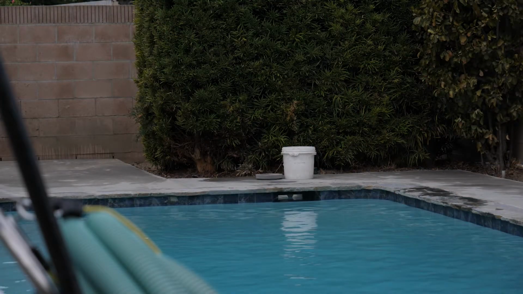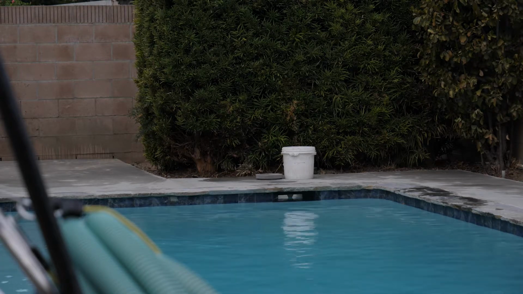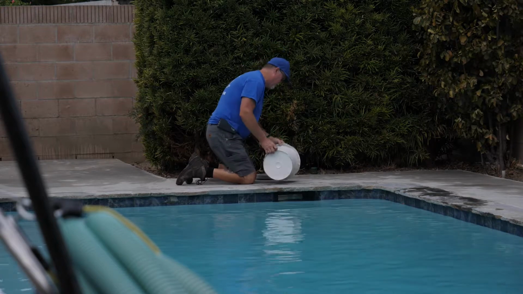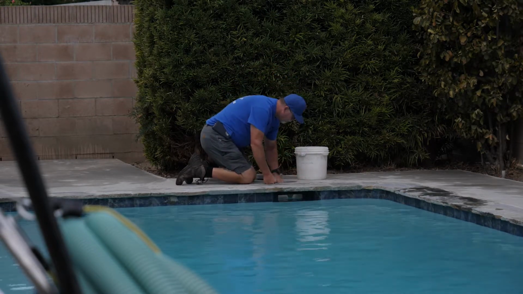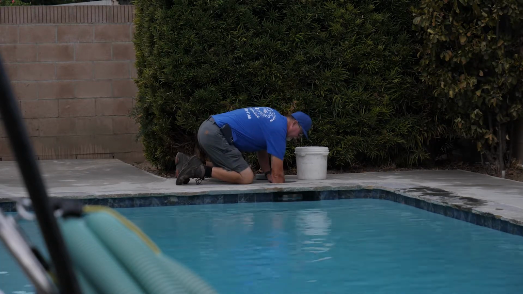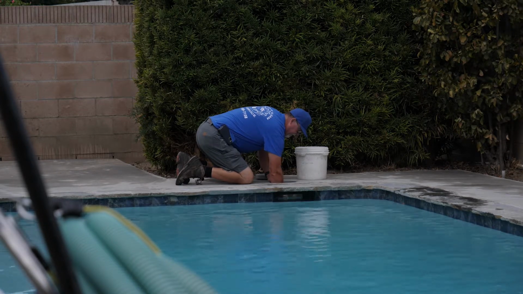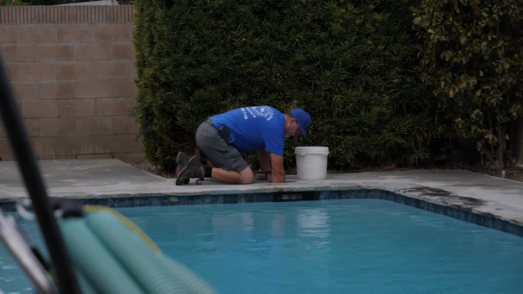Let's go put in the rest of the conditioner. These are pretty small granules, so I only have a little bit left in there. I kind of move it around. I've got the basket in here and I'm pushing it through, breaking it up and putting it into the little holes of the basket.